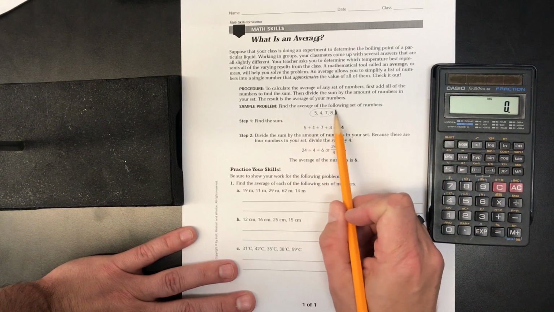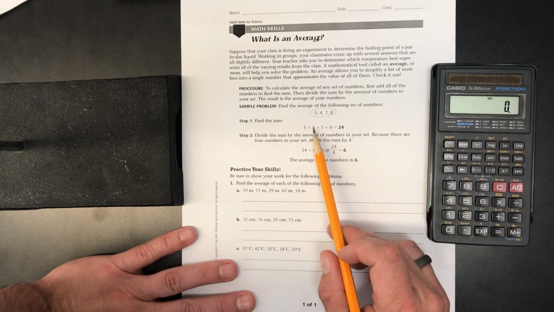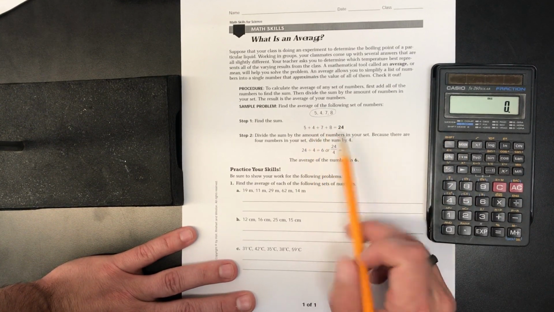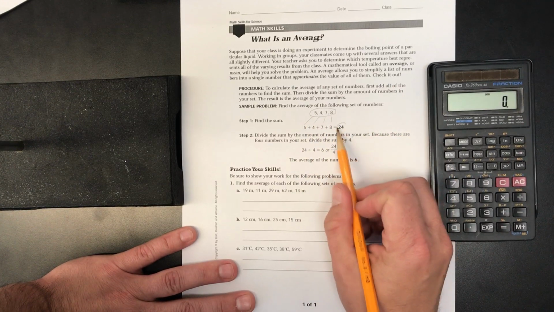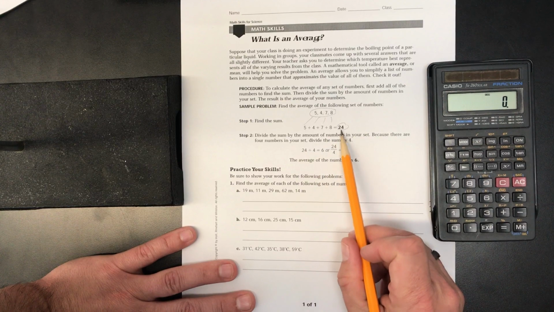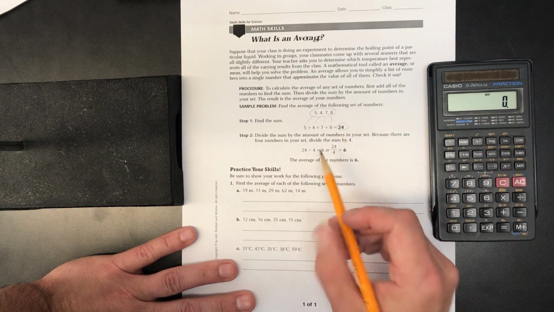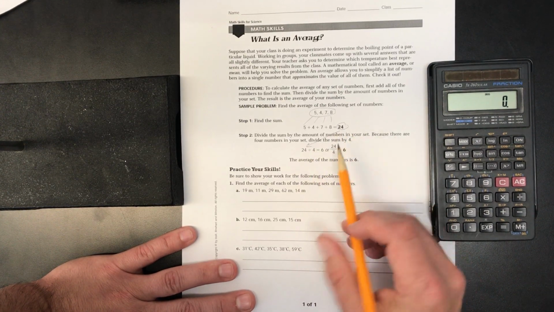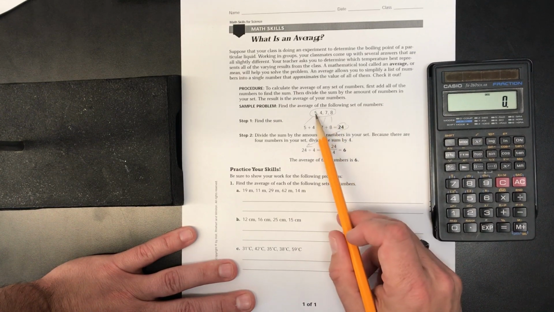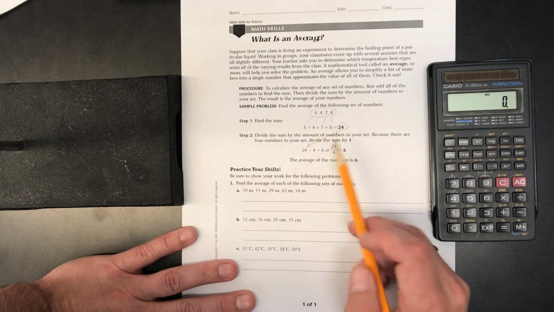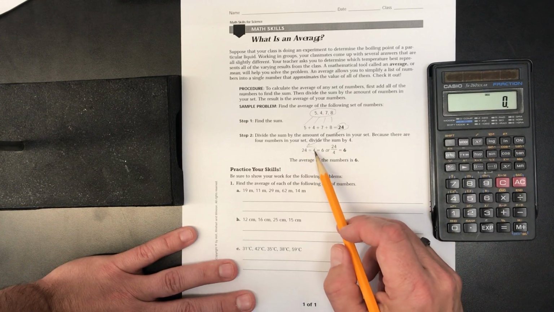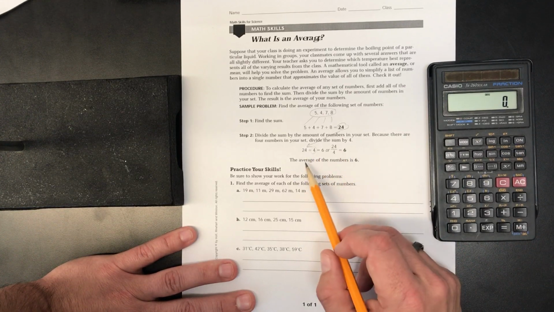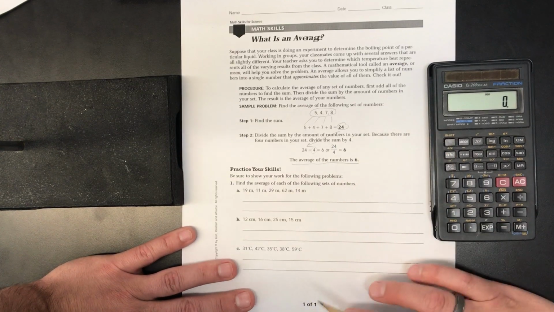It gives you 4 numbers here. What you want to do is add up each of the numbers, and they simply just brought this down and got the sum. Once you have that, you take that sum and you divide by how many numbers there are. In this case, there's 1, 2, 3, 4, so they're going to divide by 4. 24 divided by 4 equals 6, so the average is 6.